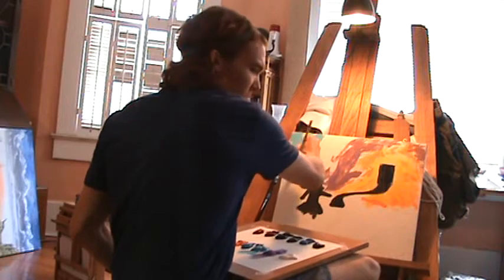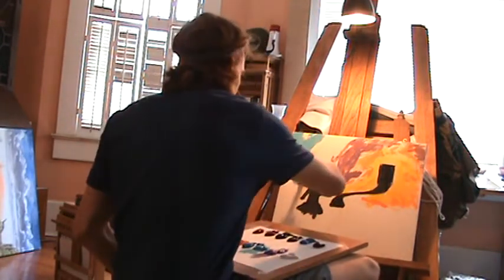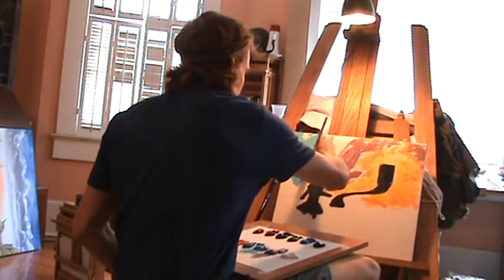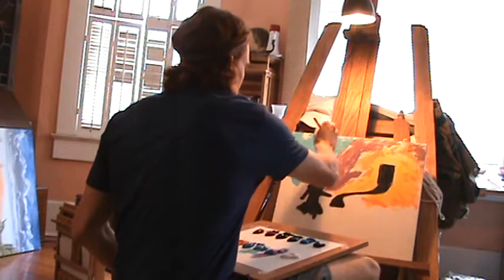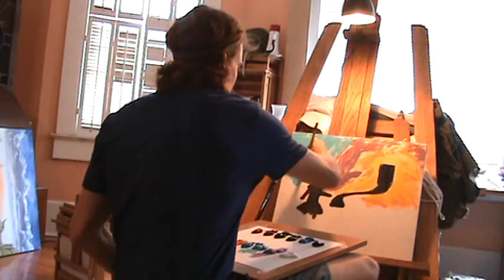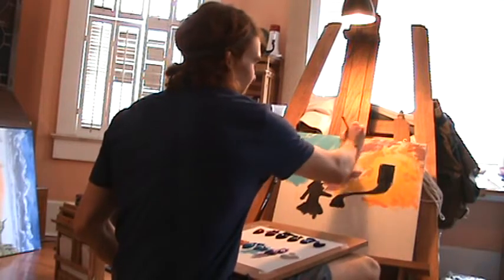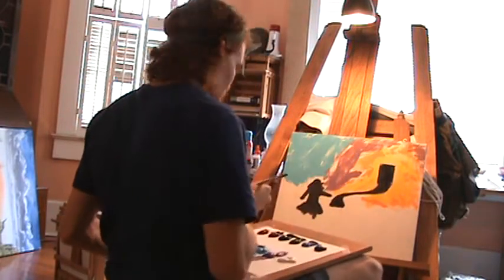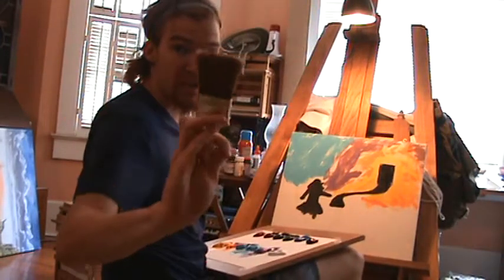Okay. Get a bit of this color right here. So that'll be all right. So watch how I do this. Put my brush down. I'm going to get my dry big brush.